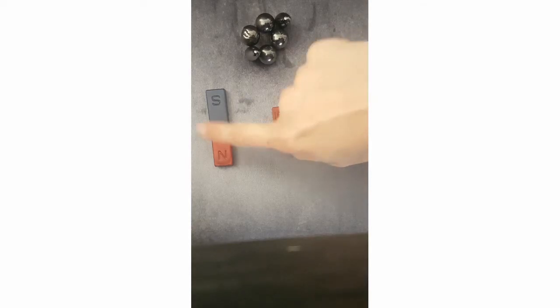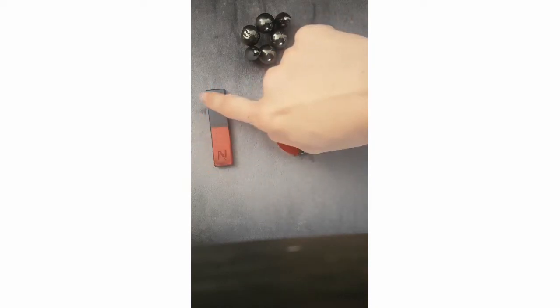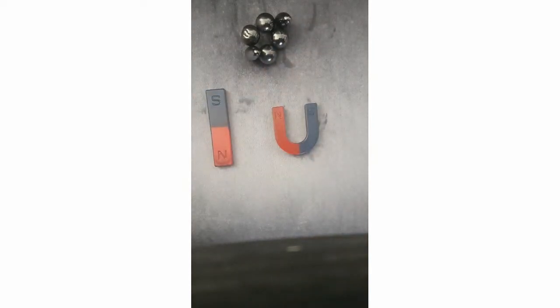Let's revise. A magnet is a piece of a material that can attract iron, nickel, or cobalt. Magnets have two poles, south, north, south, north. The strongest point is at the opposite sides, that means at the poles.